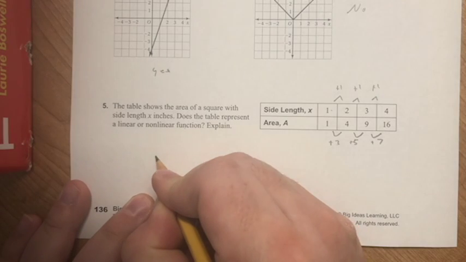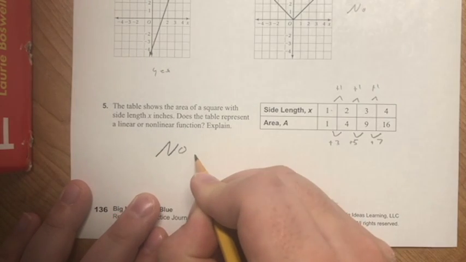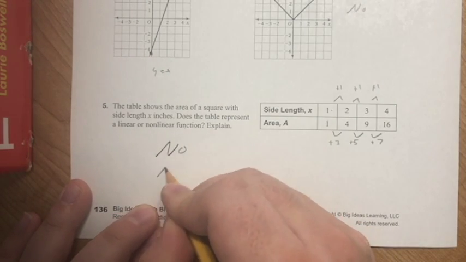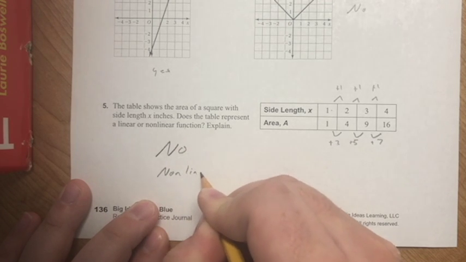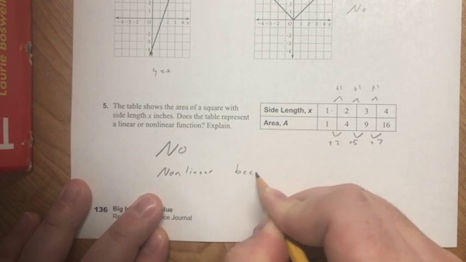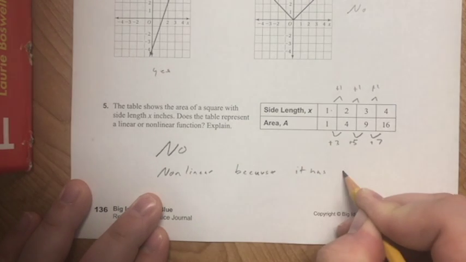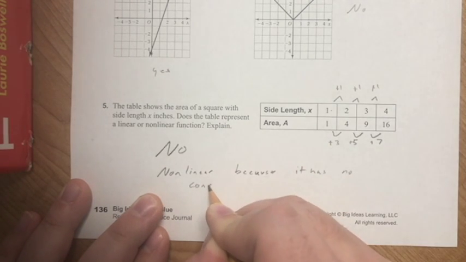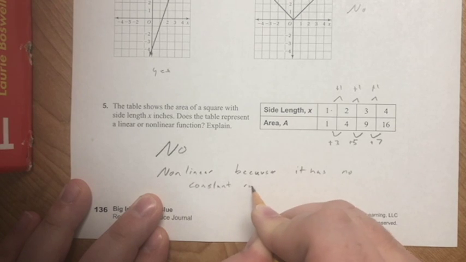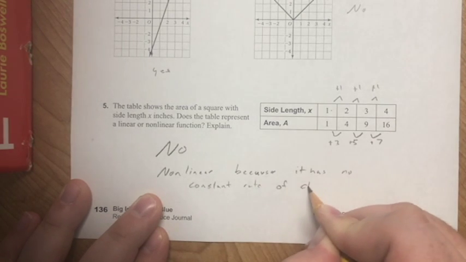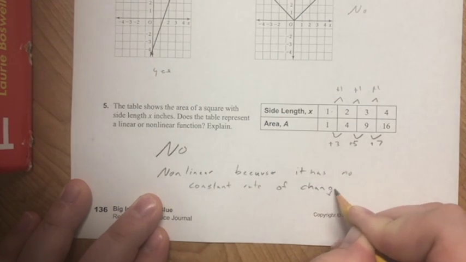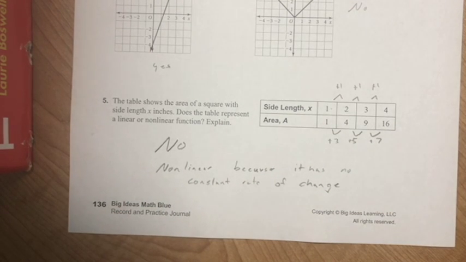So the answer to this is simply no. It is nonlinear because it has no constant rate of change. And to be more specific, if we graphed it, you would see that it would not make a straight line.